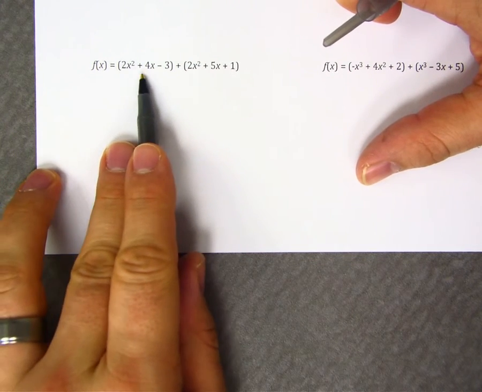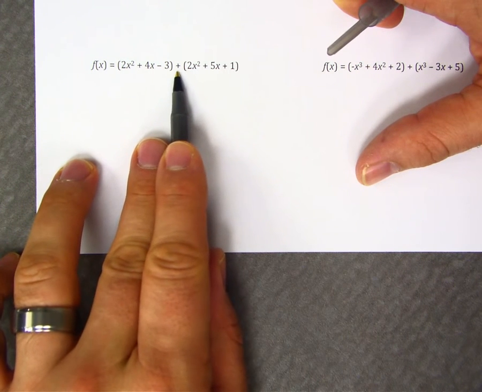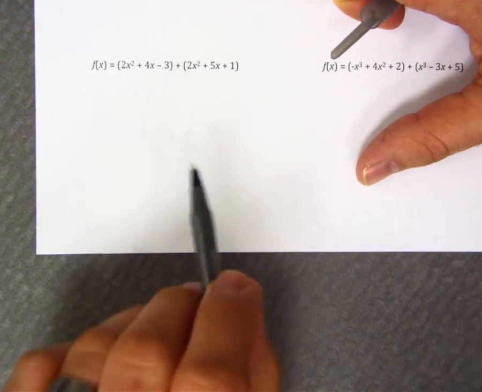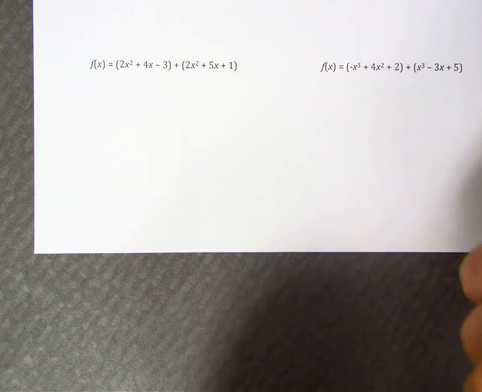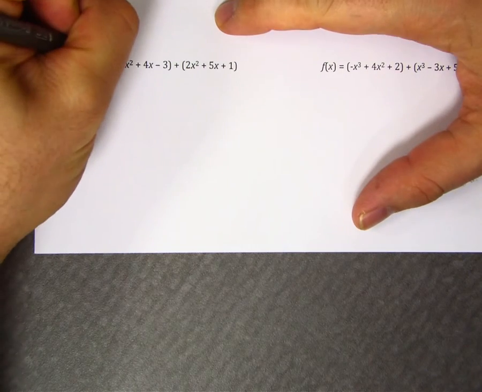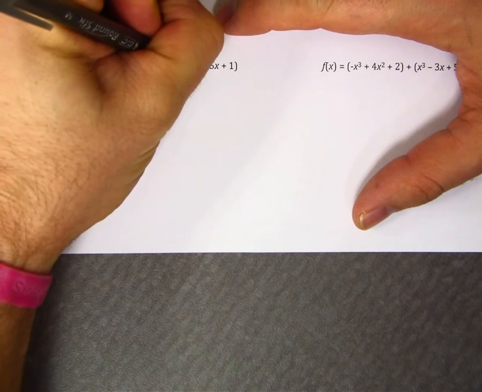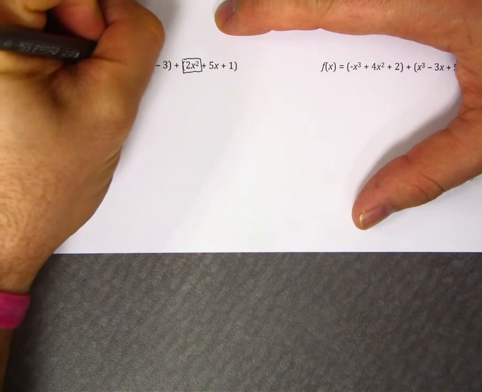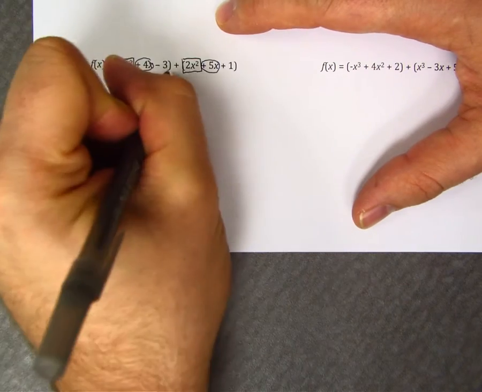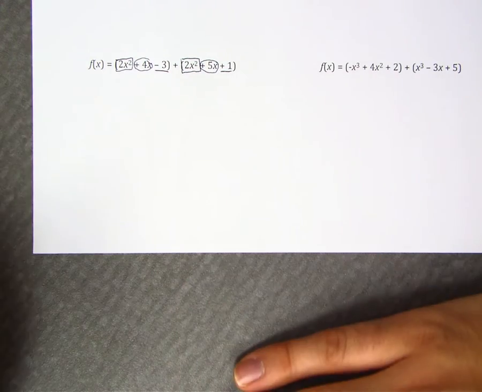If you're looking at this one, this is the most important thing you want to look for first. It's a plus sign in the middle. Since it's a plus sign, all you're going to do is what we've been working on a little bit here, combine like terms. So I'm going to put a box around the 2x squared, put a box around the 2x squared over there. I'm going to circle the 4x, I'm going to circle the 5x, and then I'm going to draw a line underneath the minus 3 and the plus 1, and I'm just going to combine those together.